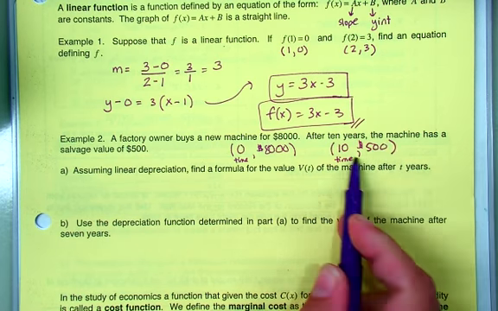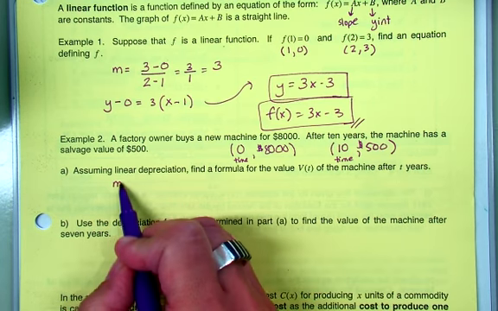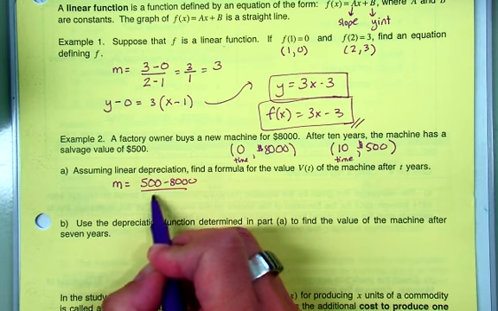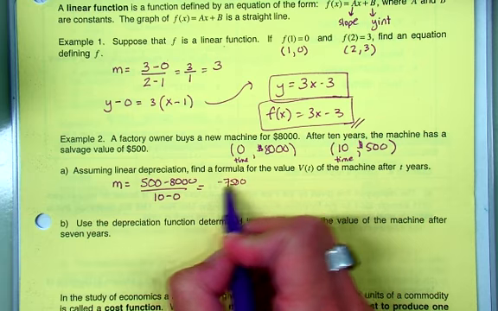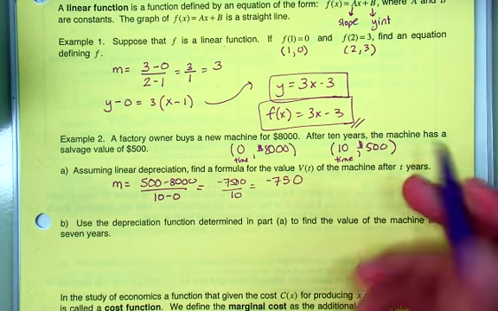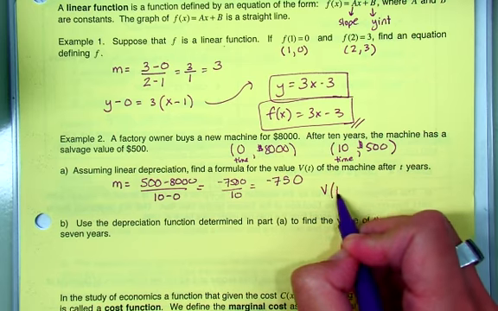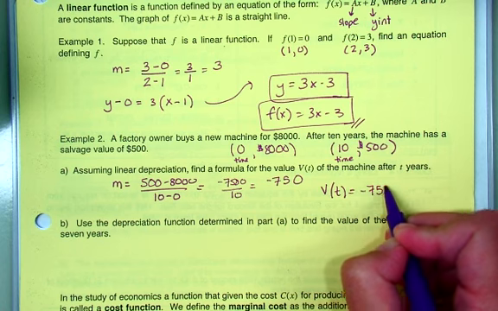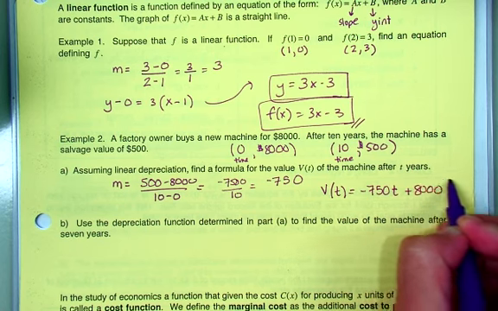So we can rewrite them as ordered pairs, and now we can find the formula. So again, let's start with our slope, y2 minus y1 over x2 minus x1. And so our slope is negative 750. And then this is obviously our y-intercept, 8,000. So our value function, v of t, would equal negative 750t plus 8,000.